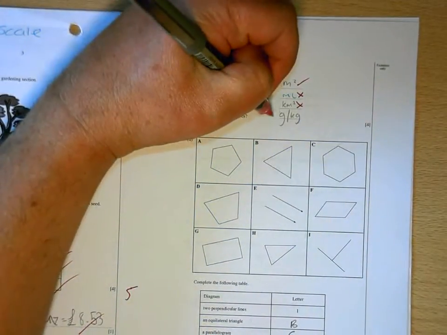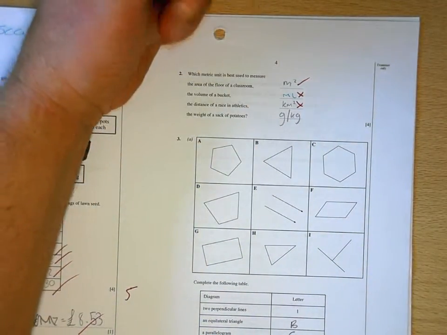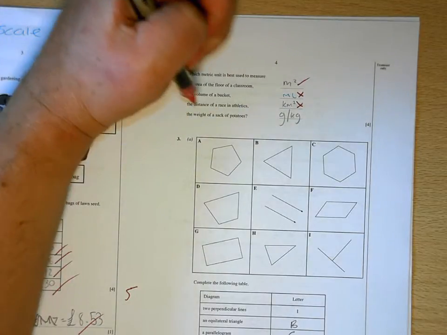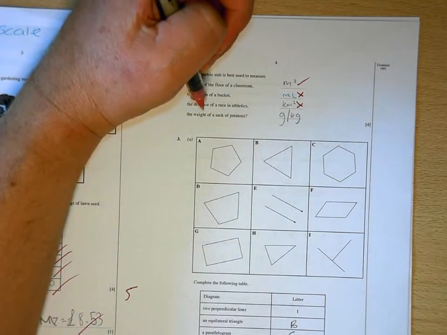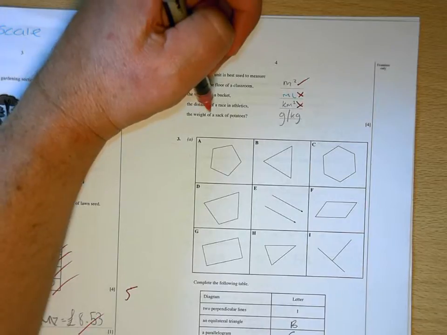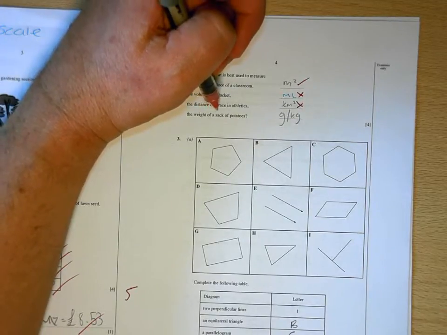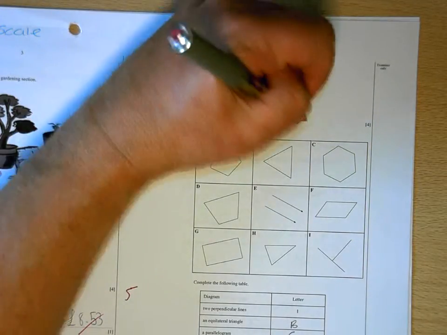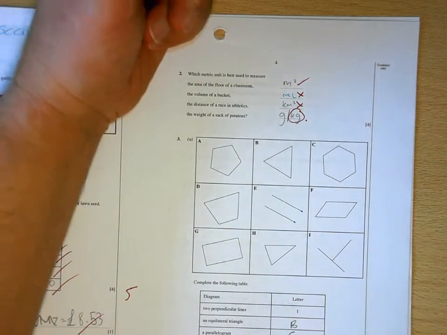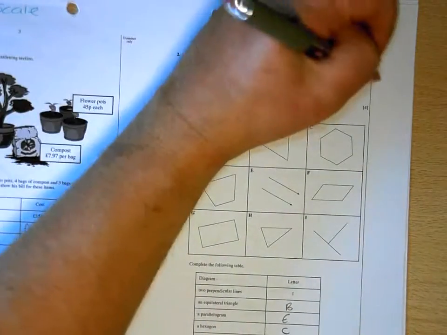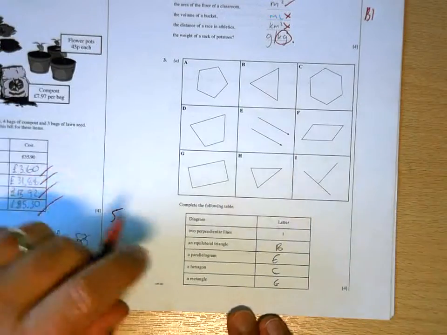And for this one, you can't give me a choice. Grams is too small. If it was a couple of potatoes, you could say grams, but a sack would be kilograms. So I can't give you that mark because you've given me one incorrect and one correct. So only one mark there.